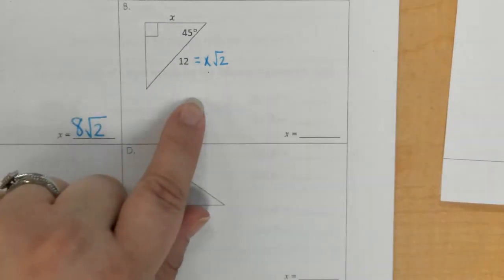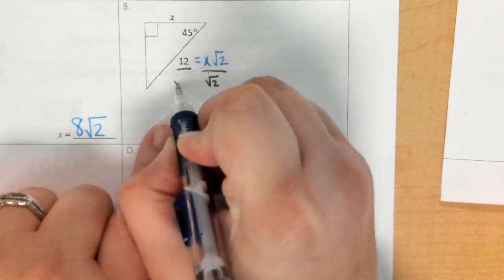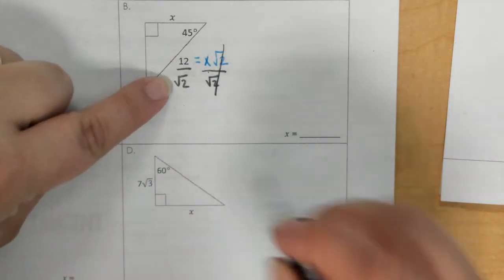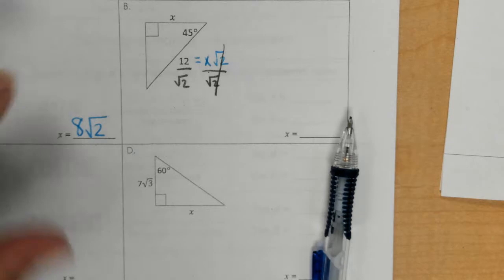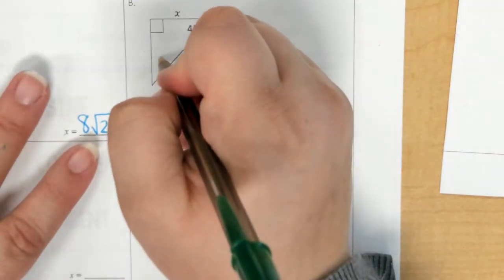And so I need to divide by the square root of 2. And we have discussed that when we divide by the square root of 2, you have to rationalize the denominator. So you would multiply by the denominator.